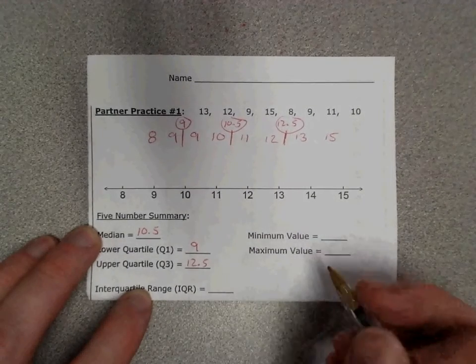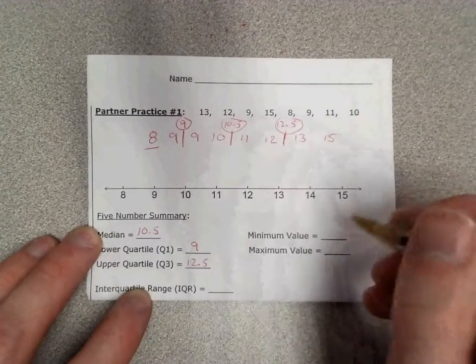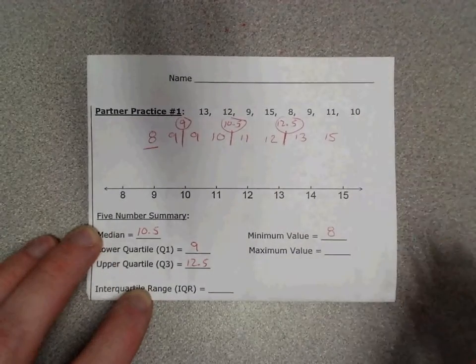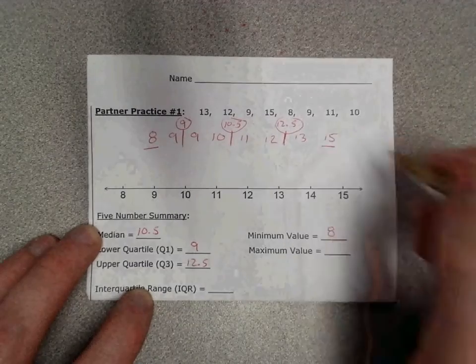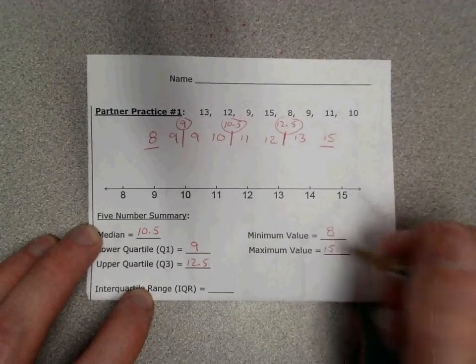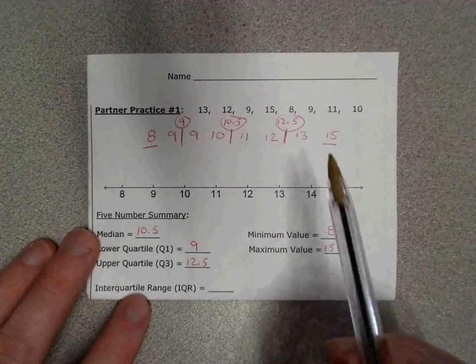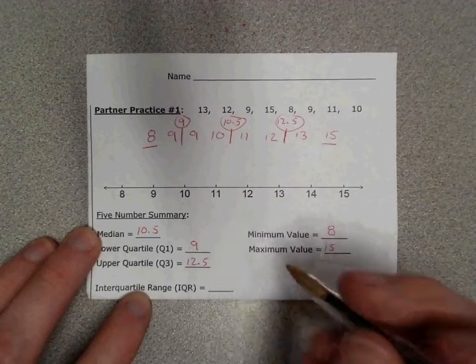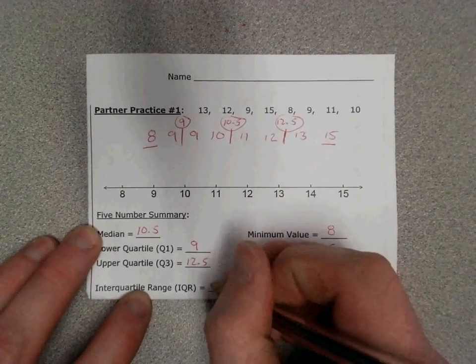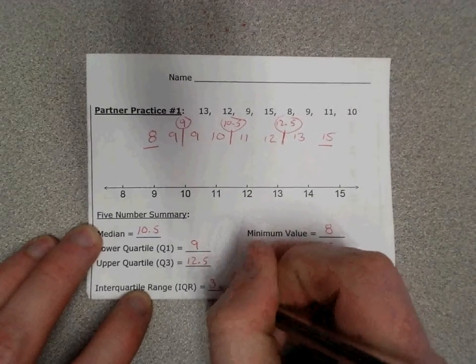For the minimum and maximum value, you just underline them. The minimum is 8, the furthest left, the least number. The maximum is the furthest right, the greatest number, 15. In order to find the interquartile range, we're just going to take Q3 and subtract Q1. 12.5 minus 9 does give us 3.5.